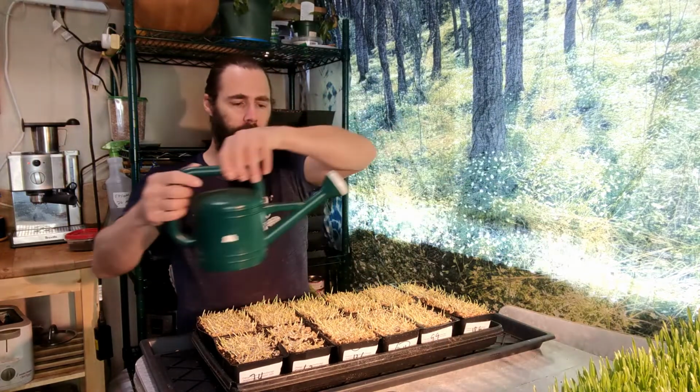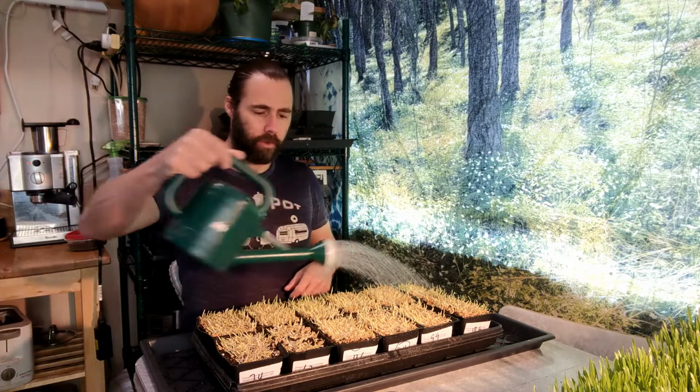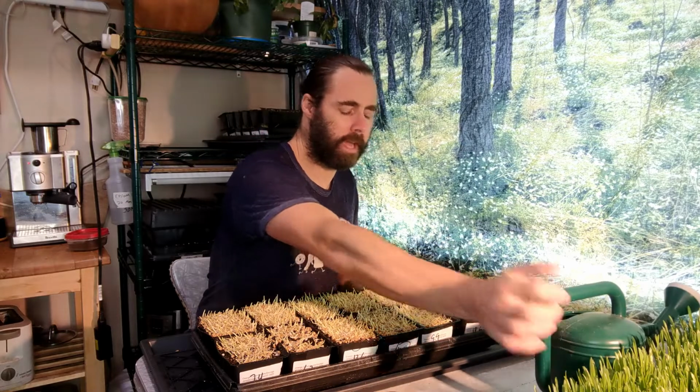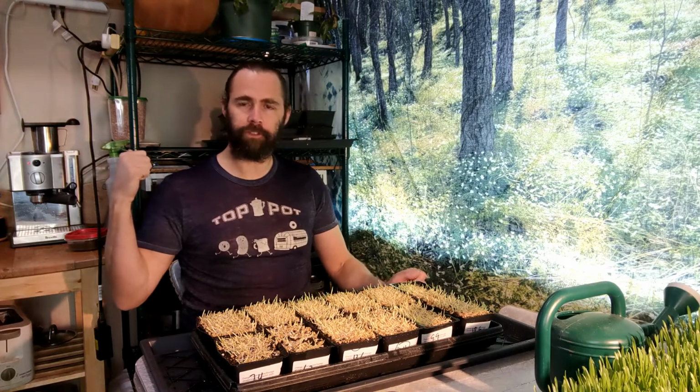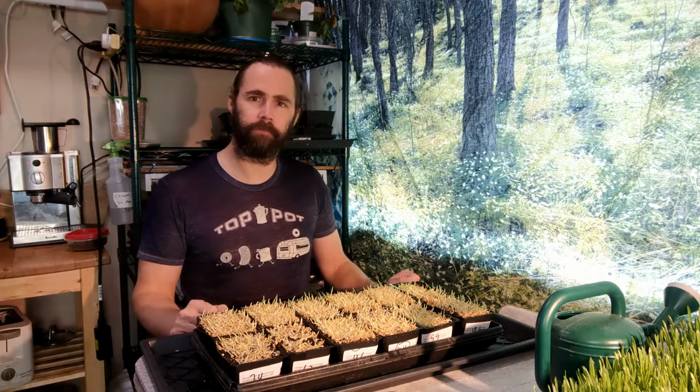So I am going to give these just a quick water, which is my usual growing process. There's quite a lot of moisture in here already, so they don't need a lot. And these ones are ready to go back in production. So I'll put these up on the shelf and take a look now at tray number 2 and report back if I see anything of interest.